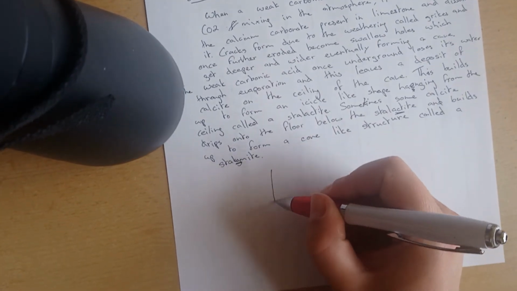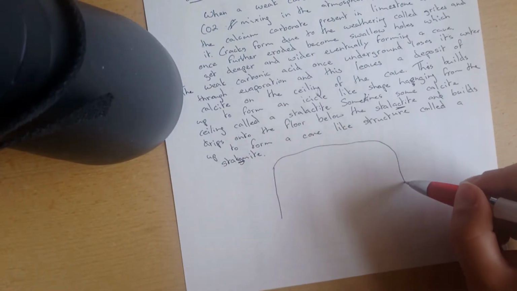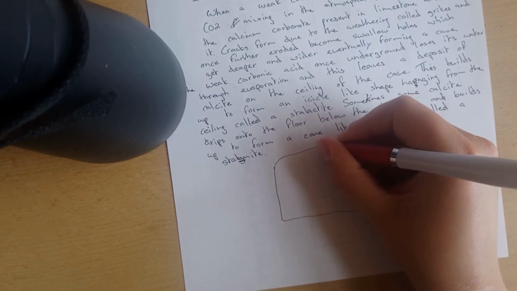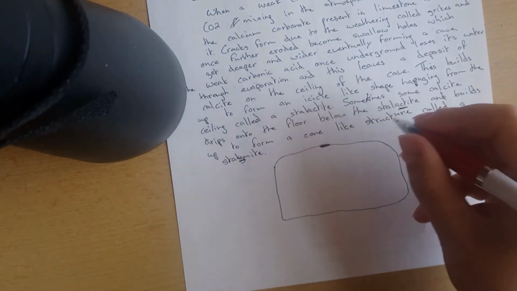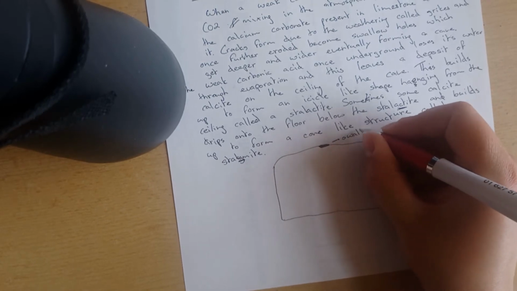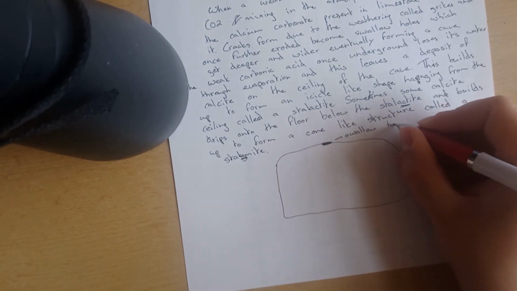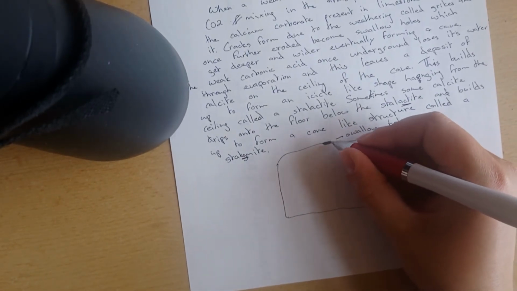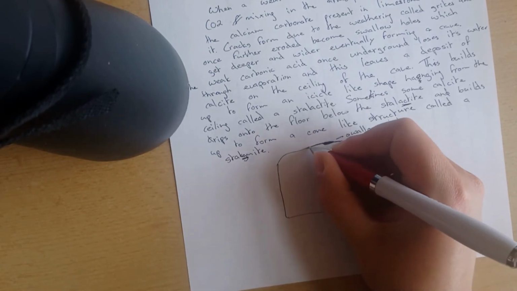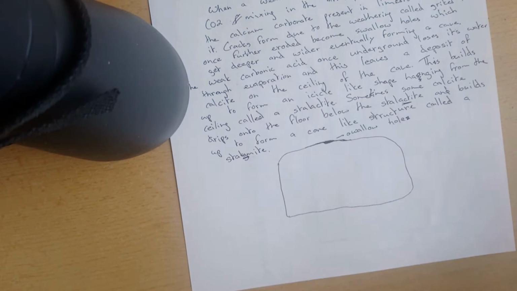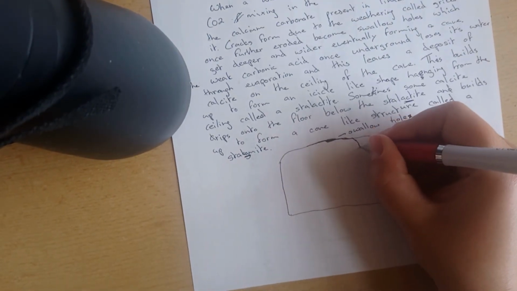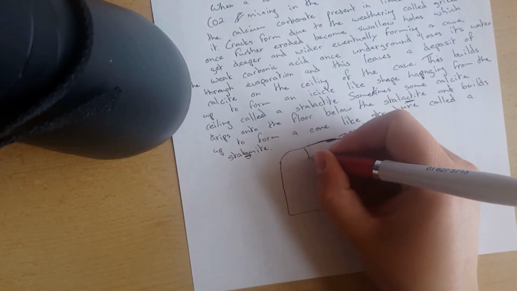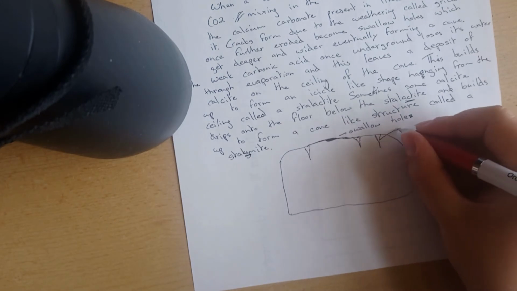So we're going to draw a really basic diagram of a cave. So we're going to put in our swallow hole, which is the entrance point, so that's where it was first created. So swallow hole, then that would have spread out. Then we have the deposits of calcite which build up to form stalactites. Okay, so stalactite.